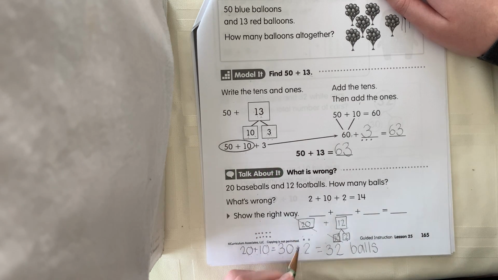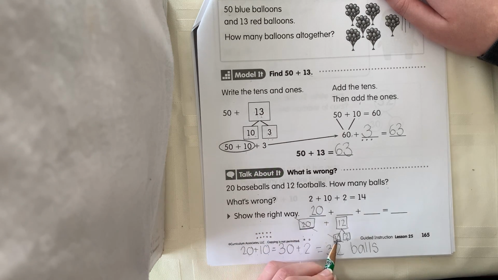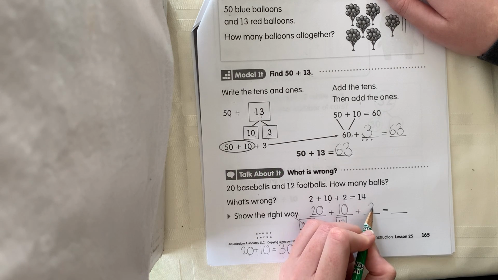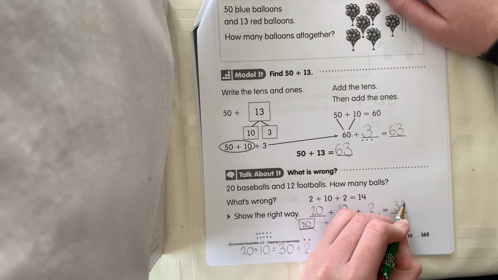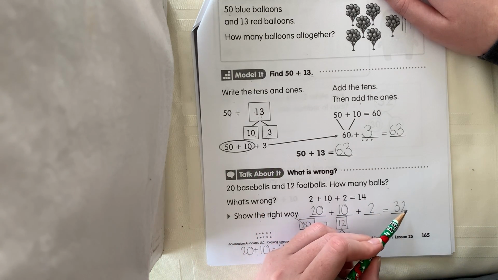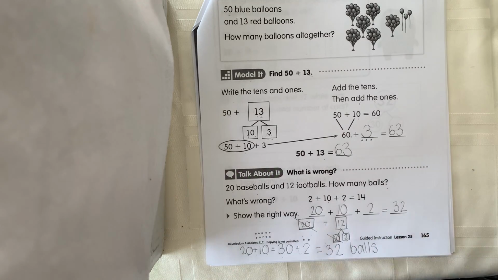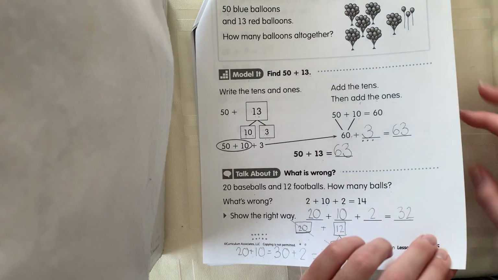So we have 20, two tens, plus 10, or 110, plus 2. And that is equal to 32. You can see that my correct answer is different than their incorrect answer or incorrect problem. We are now finished with this page, so we are going to turn the page and continue working on adding tens.